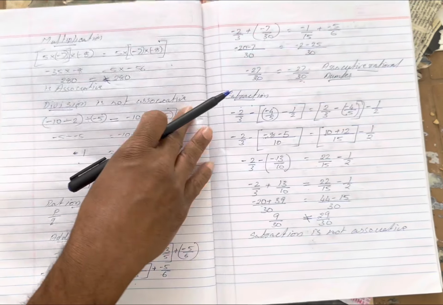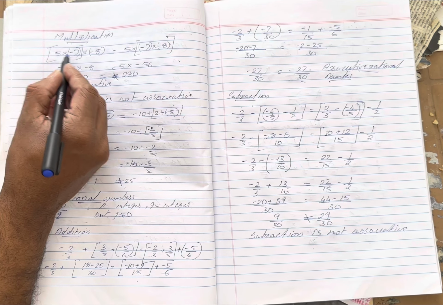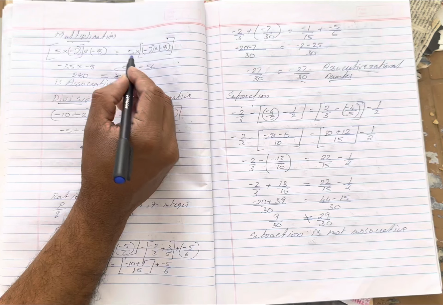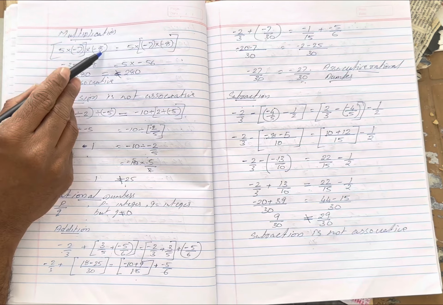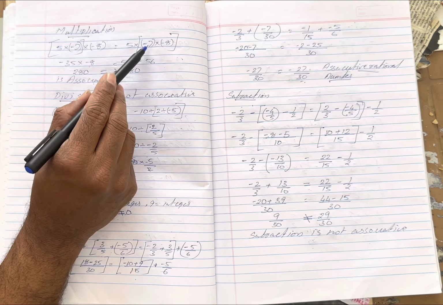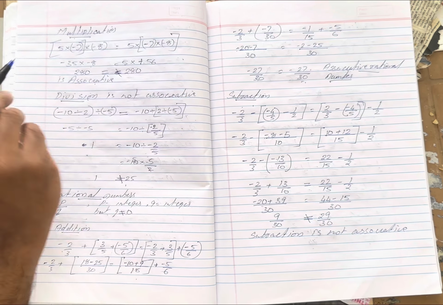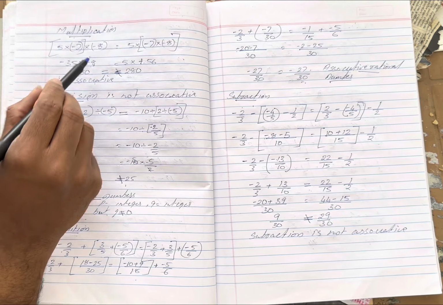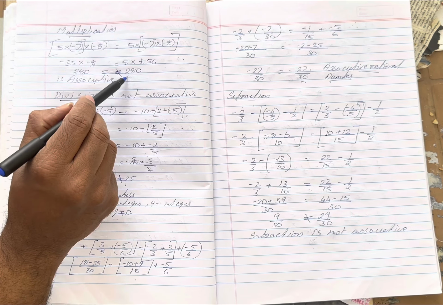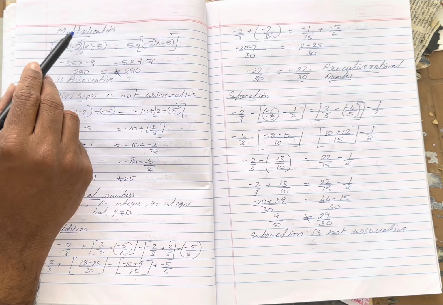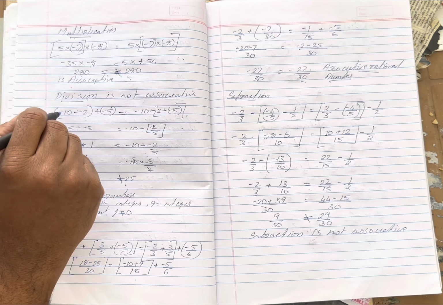See the multiplication for the associative property. 5 into minus 7 in first bracket into minus 8 is equal to 5 into (minus 7 into minus 8). So LHS should be equal to RHS. First we take down the brackets, it will give minus 35 into minus 8. Here it will become 5 into plus 56 in RHS. Minus 35 into minus 8 will give 280 in LHS, and 5 into 56 will give 280 in RHS. So LHS is equal to RHS. So multiplication is associative.